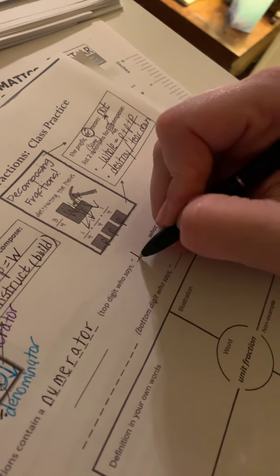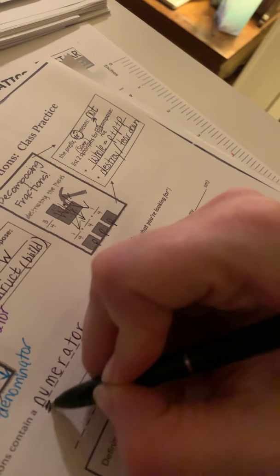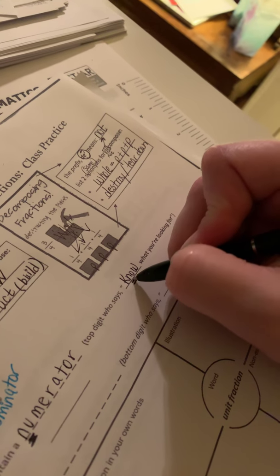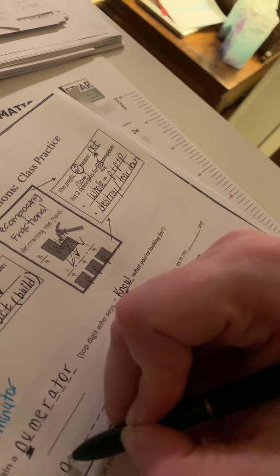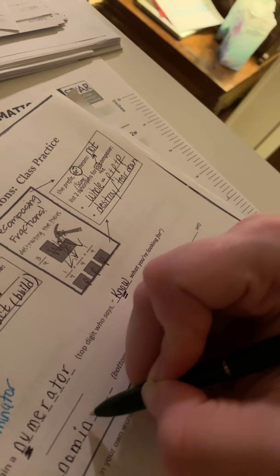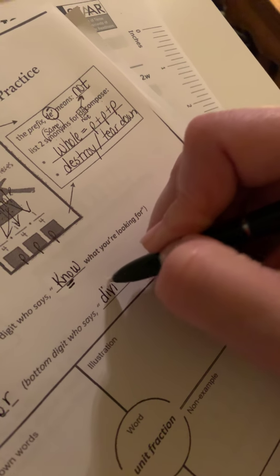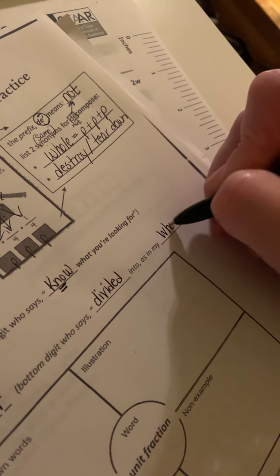All right, so fractions contain a numerator, top digit who says know what you're looking for, and that's because the N sound N. And no, even though it's got a K, we don't say kno, we say no. So that N sound, numerator says know what you're looking for. And the denominator, D-E-N-O-M-I-N-A-T-O-R, denominator, the bottom digit says divided into, as in my whole set is divided into, just like we talked about a second ago.